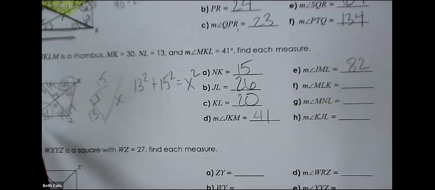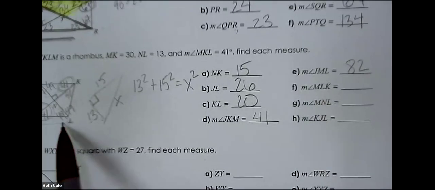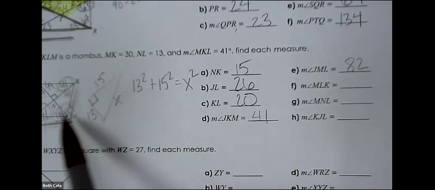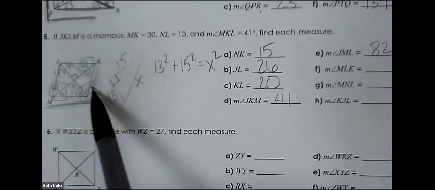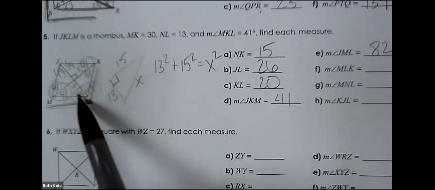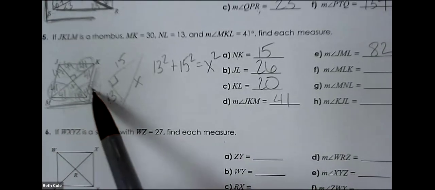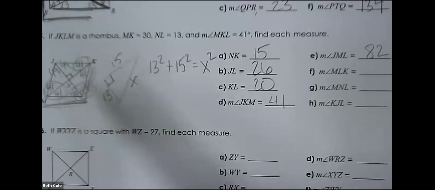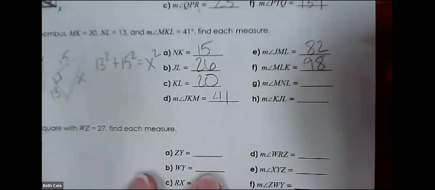All right, MLK. So here's M to L to K. That's this entire corner. So which two am I going to add together? I want the whole corner. So I'm going to add which two numbers? Yep. 49 plus 49, which is going to be 98.